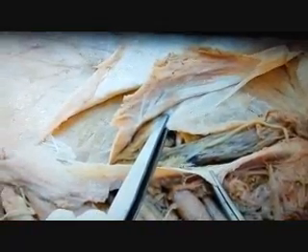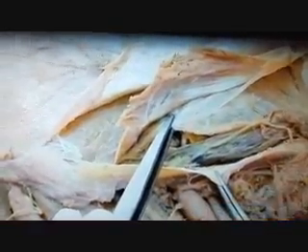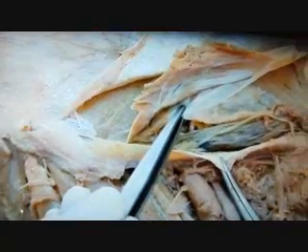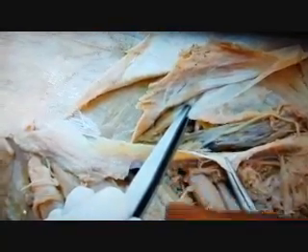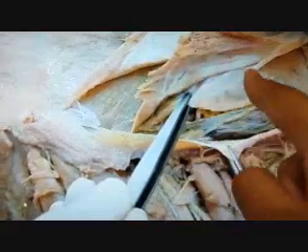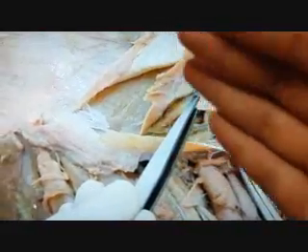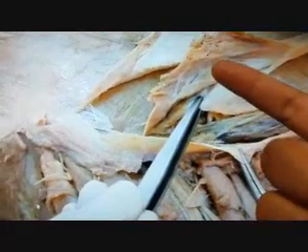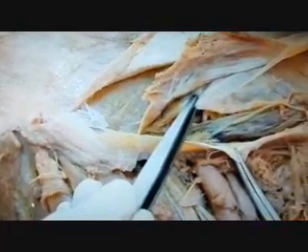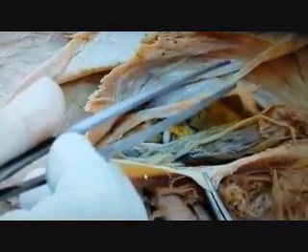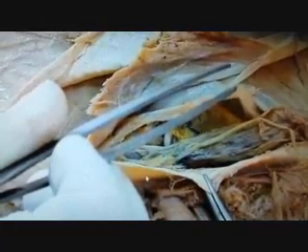Now the internal oblique muscle is reflected, and see, this is the internal oblique muscle that we had. So the internal oblique muscle along with the transversus abdominis, these two form the roof. So the arched fibers of the internal oblique and the transversus abdominis form the roof.